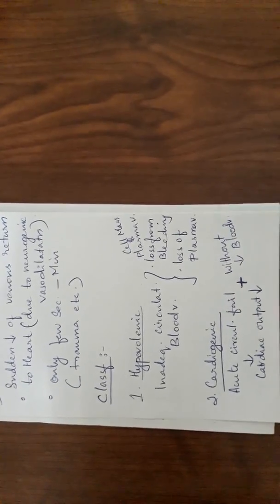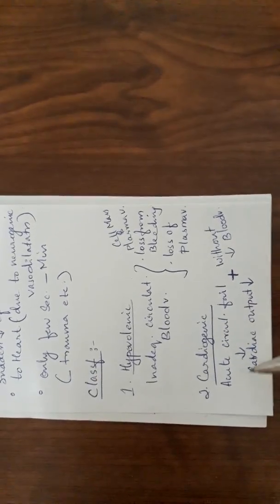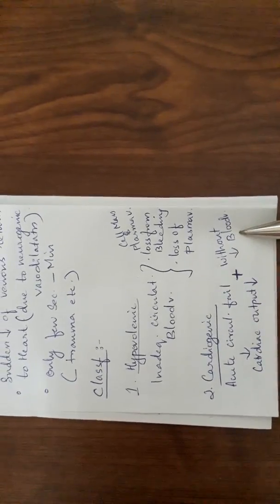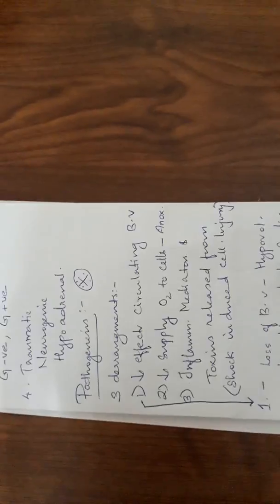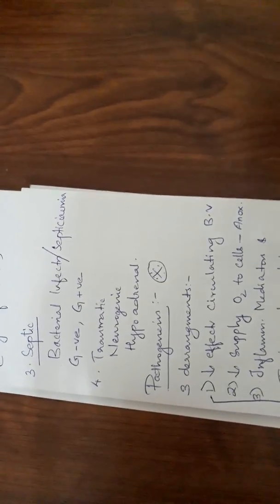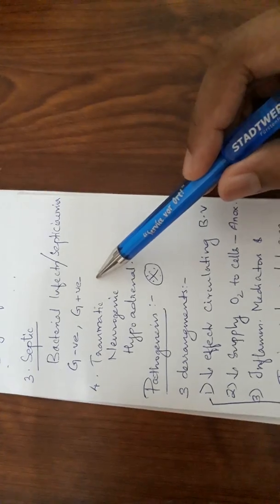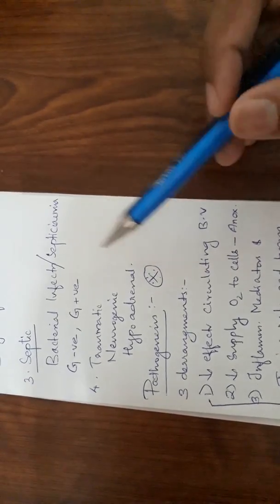Cardiogenic means, as the term said, it is acute circulatory failure leading to reduced cardiac output without reduction in the blood volume. Next, two more types, septic and other rare types: traumatic, neurogenic, hypoadrenal.